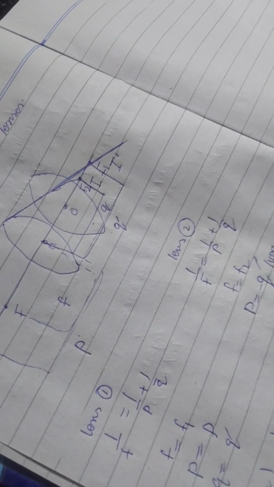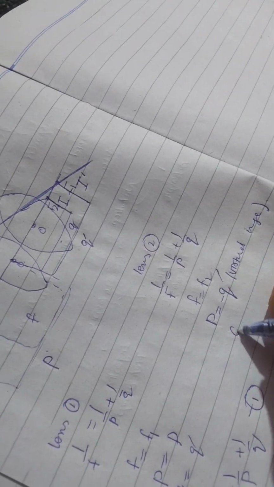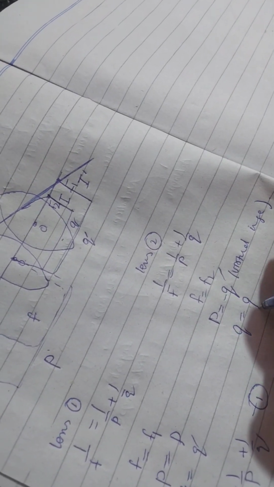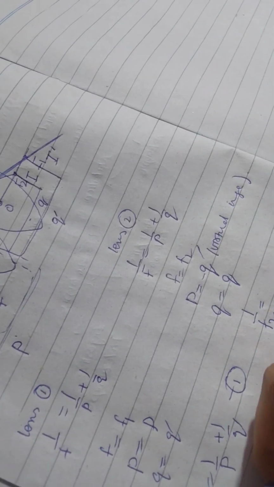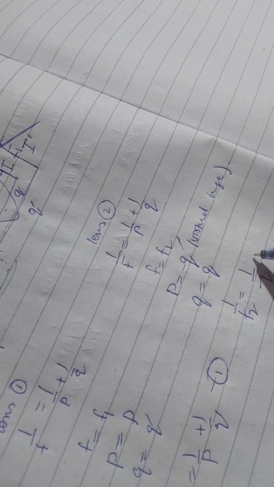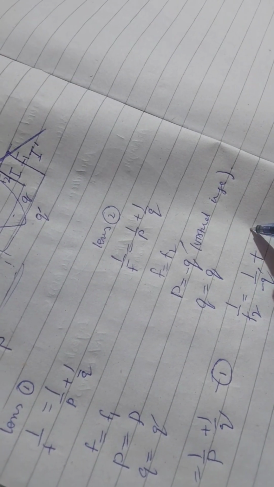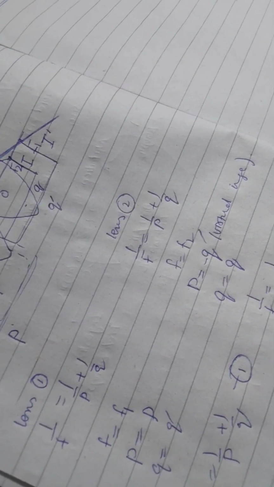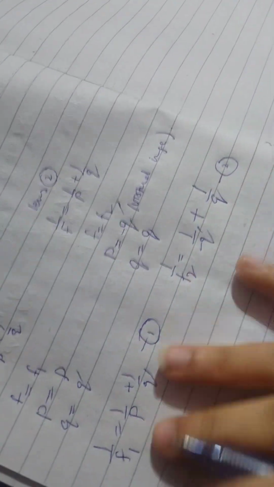Because it is a virtual image, right? And here Q will be equal to Q, right? Now the formula will be 1 upon F2 equal to 1 upon minus Q dash plus 1 upon Q. This is known as equation number 2.